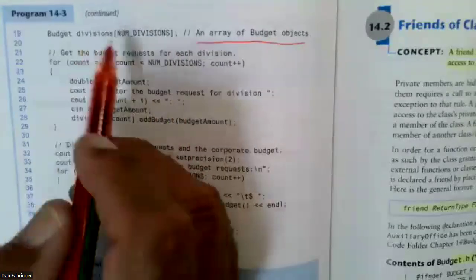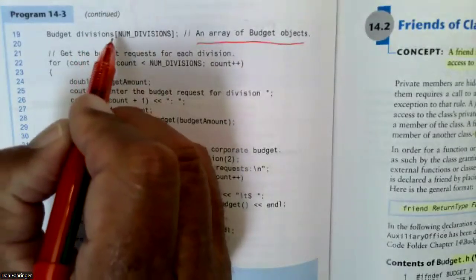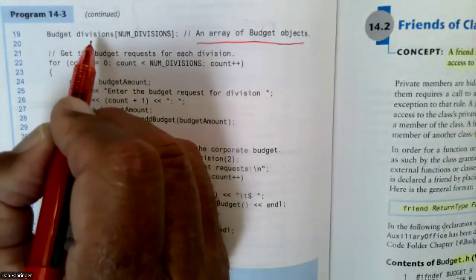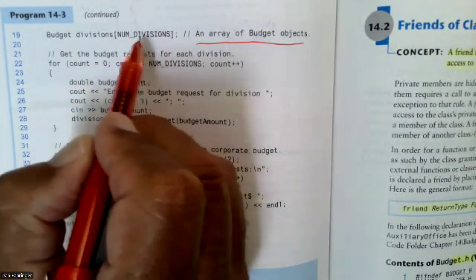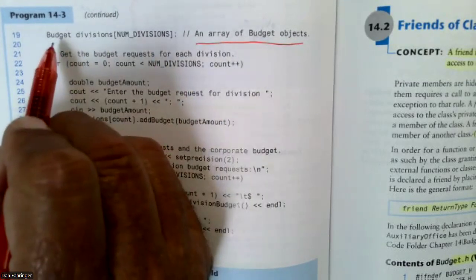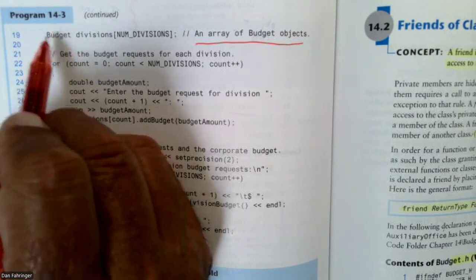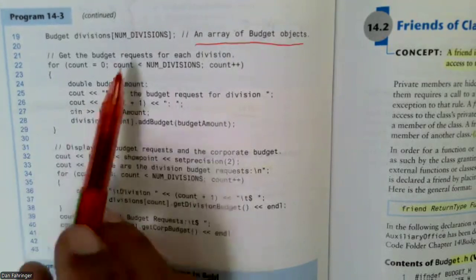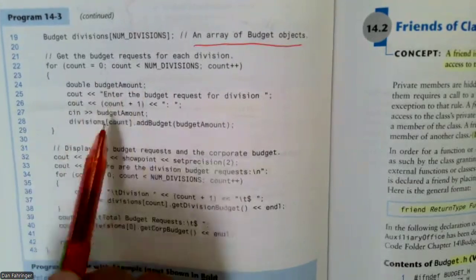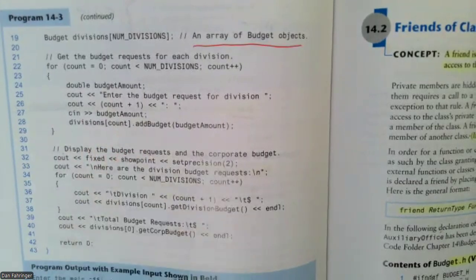I'm creating an array. Here's my array name, divisions. Again, we talked about that being an address. This is the size of the array. This is what's being stored in the array: objects from the budget class. Yep. I'm going to come down. I'm going to fill the array. I got a lot of good stuff going on inside of here.